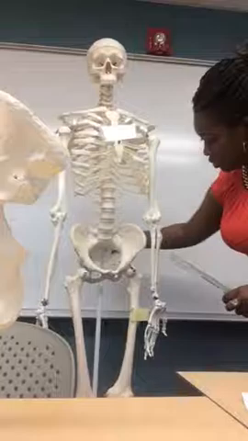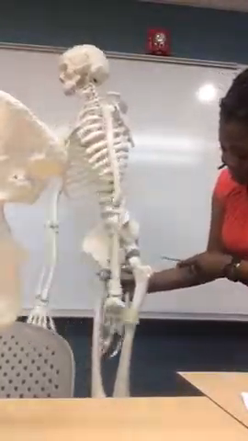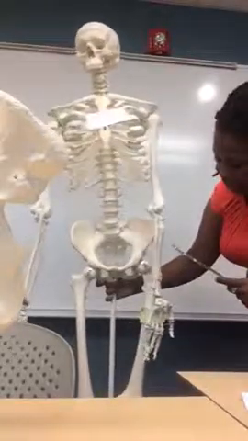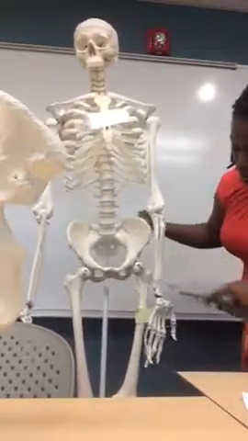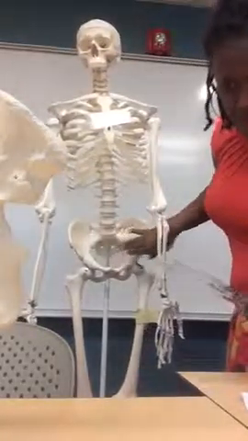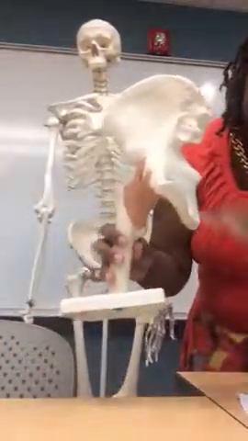The hole where the head of the femur goes is this hole right here. It's called the acetabulum. And then we have one more hole, which is called the obturator foramen. Okay, which is this hole right here. Obturator foramen.